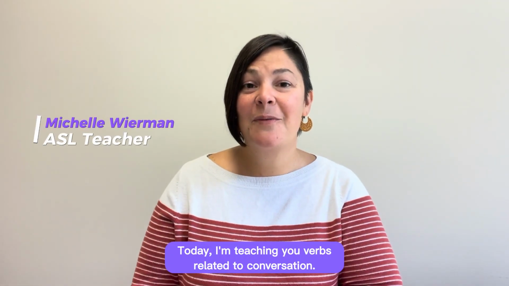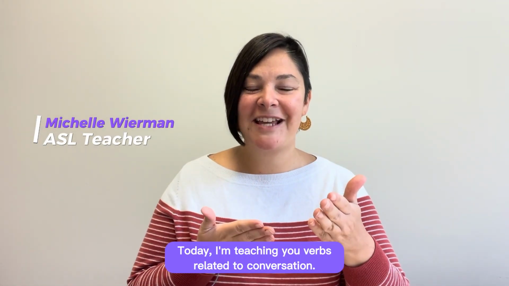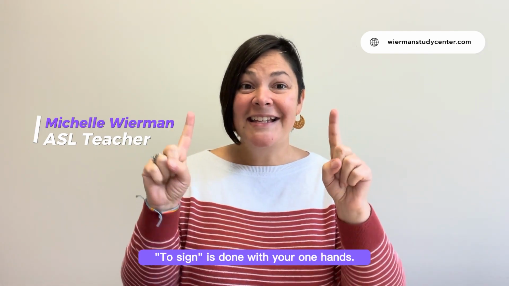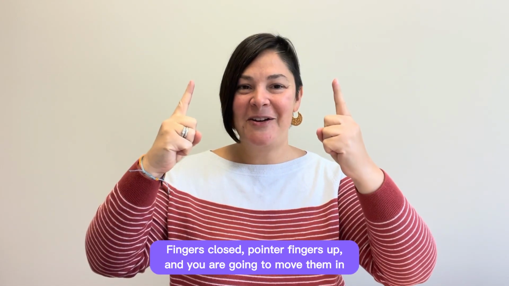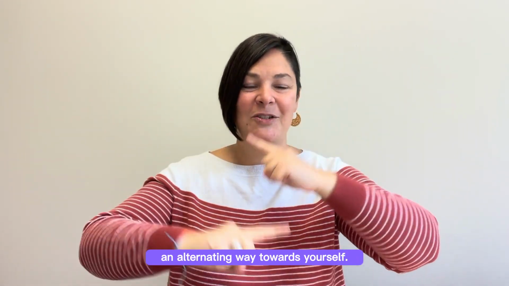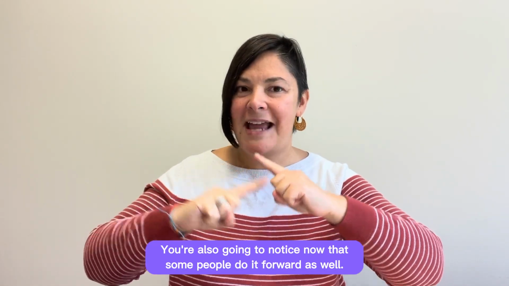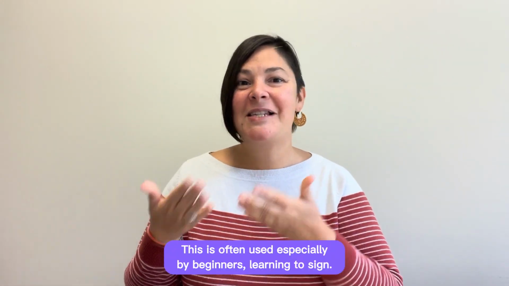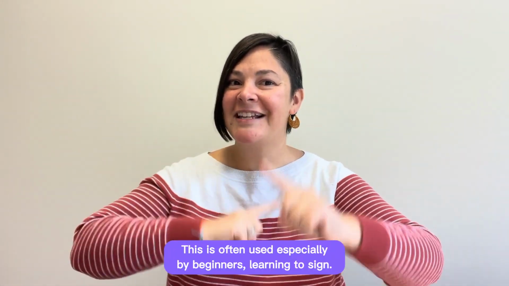Today, I'm teaching you verbs related to conversation. So let's start out with sign. To sign is done when you're winding hands. Fingers closed, point your fingers out, and you are going to move them in an alternating way towards yourself. You're also going to notice now that some people do it forward as well. Sign. To sign. This is often used especially by beginners learning to sign.